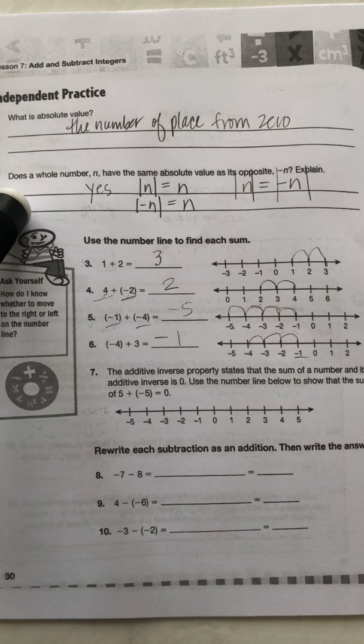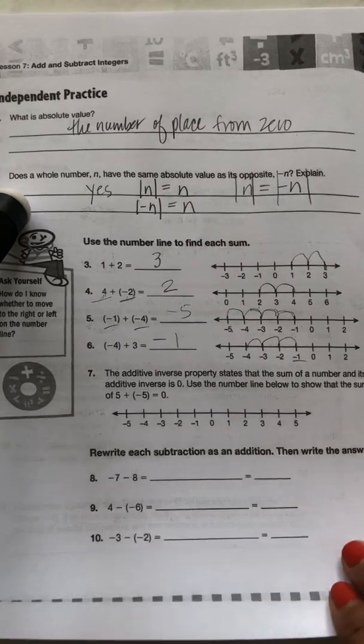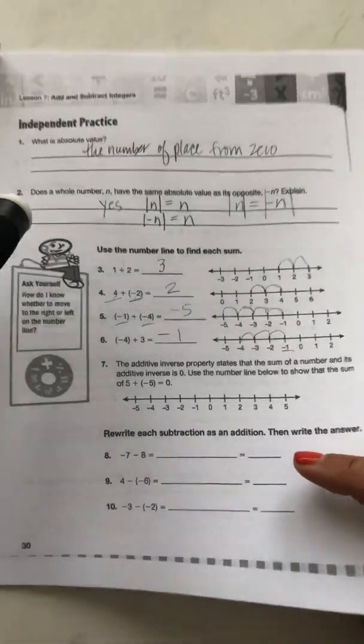So go ahead and give these a shot. If you come across anything that confuses you, shoot me an email or Google chat, and I can go over it with you either on Zoom or make a quick video for you. And then complete these also.